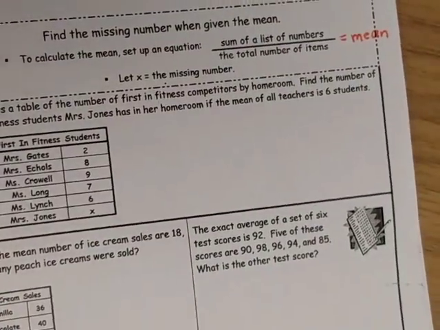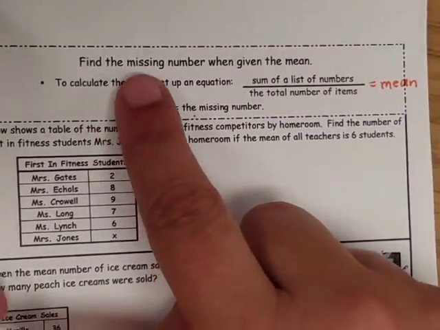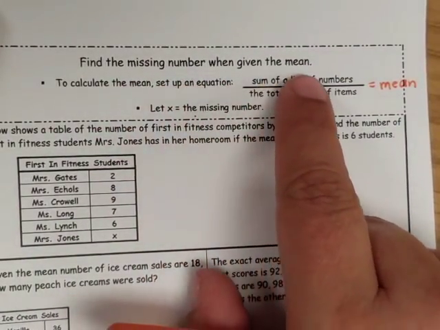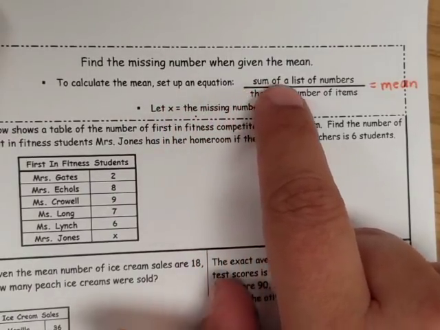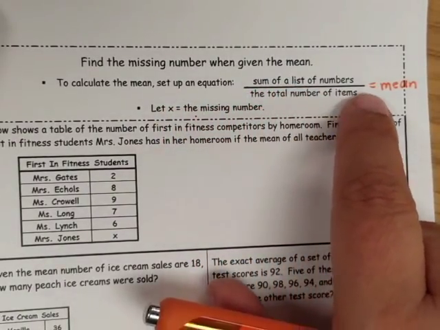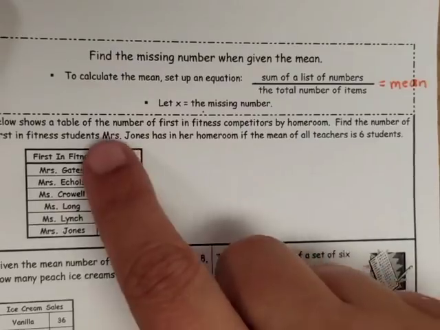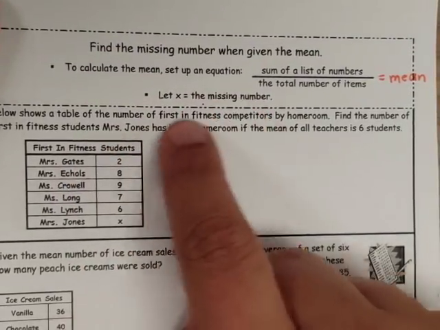All right. On the right side, we're going to be talking about finding the missing number when you're given the mean. So to calculate the mean, we're going to set up an equation. The sum of the list divided by the total number of items equals the mean. And we're going to let X represent the missing number.